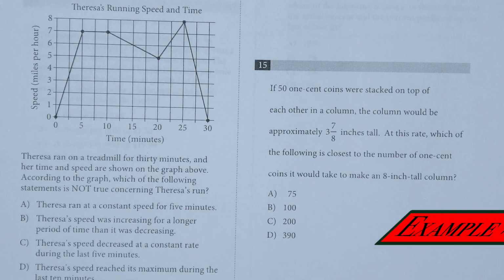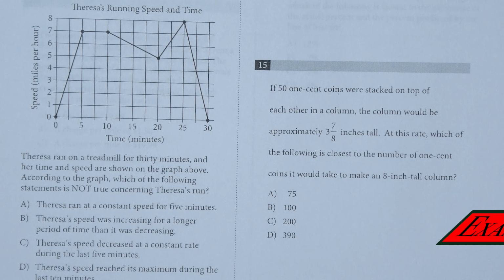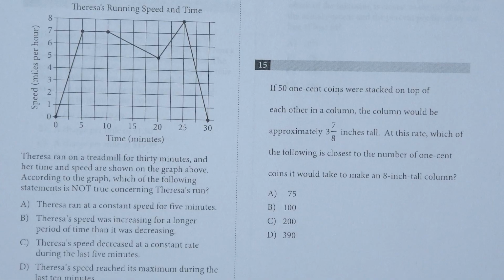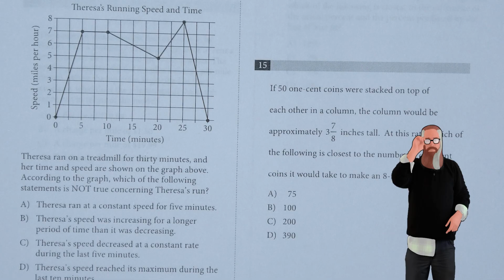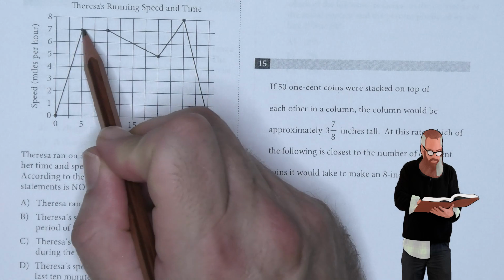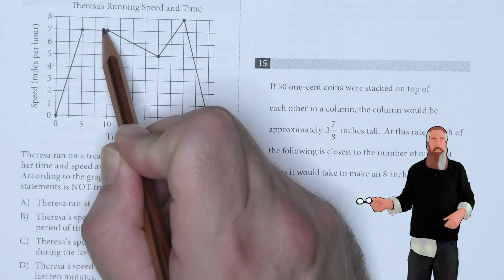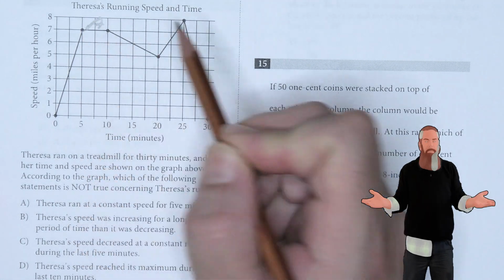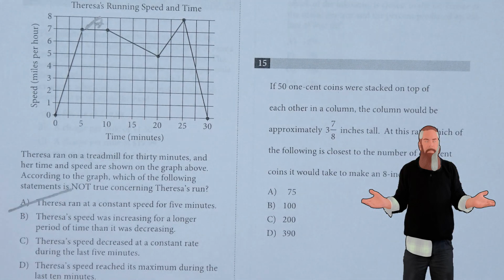Teresa ran on a treadmill for 30 minutes, and her time and speed are shown on the graph above. According to the graph, which of the following statements is not true concerning Teresa's run? Teresa ran at a constant speed for 5 minutes. And I can see a constant speed right here where it's plateaued. So that is A, so A is not an answer.